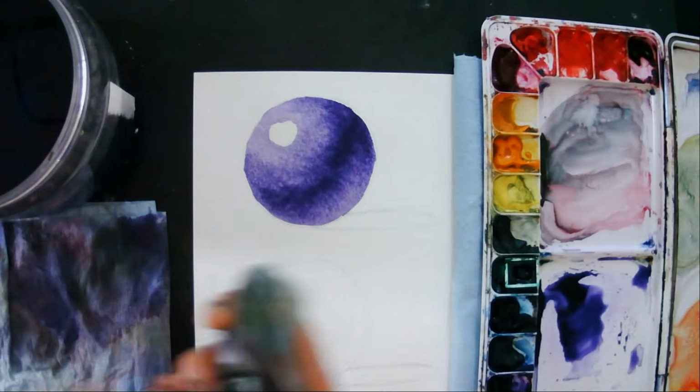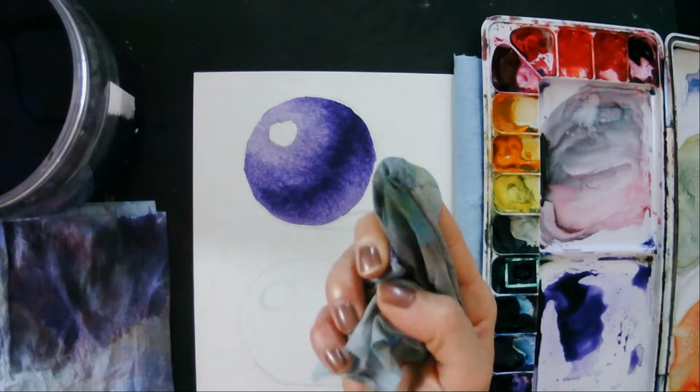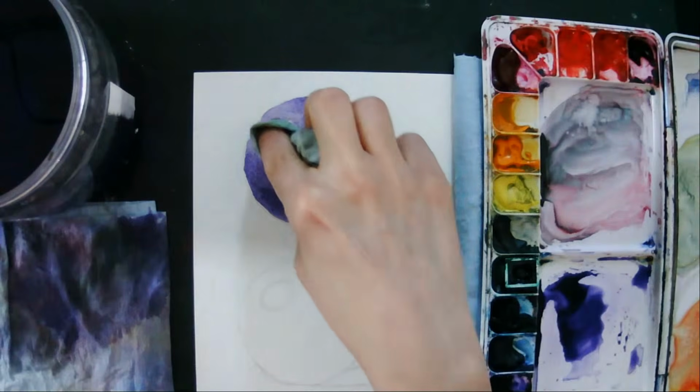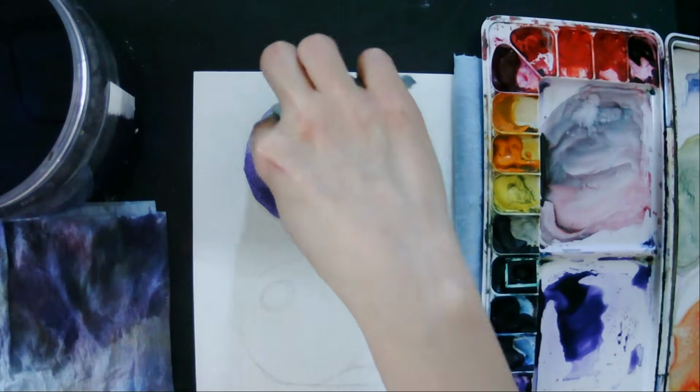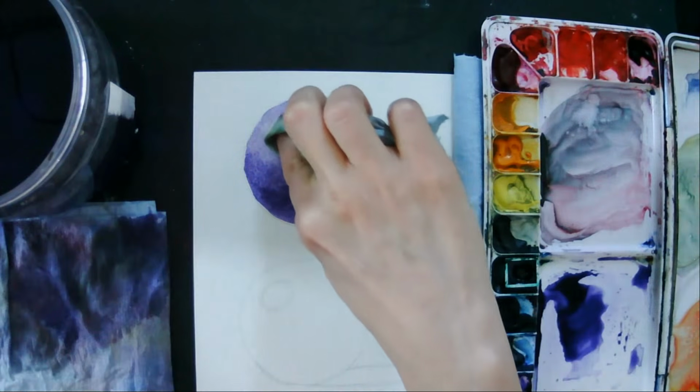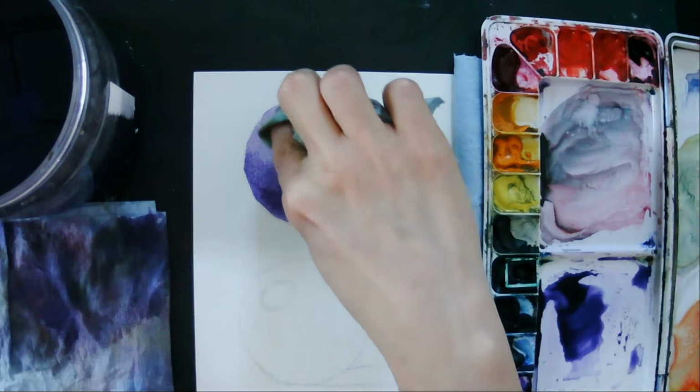Another thing I can do is go in with my absorbent towel. I like wrapping it around my finger like this and simply dabbing just very carefully around the edge. That works sometimes, depending on how dry or damp your paint is.